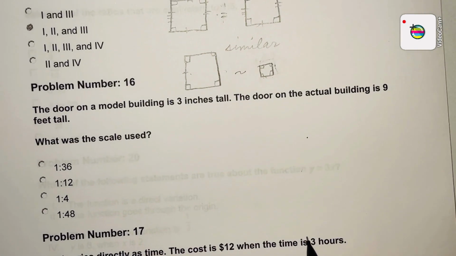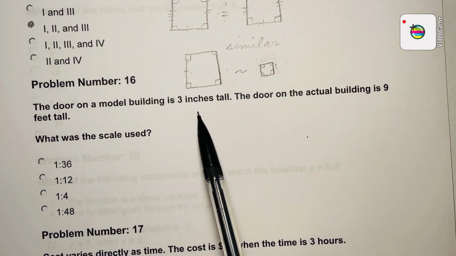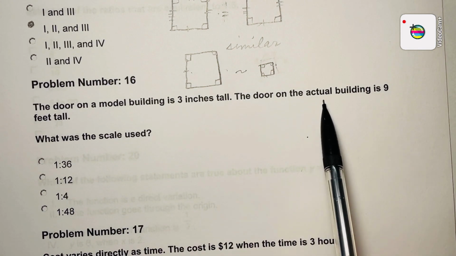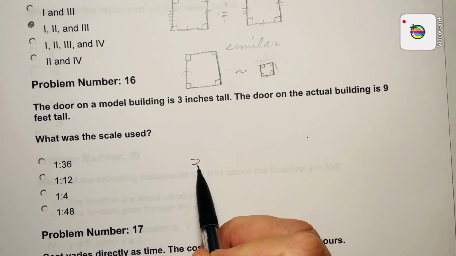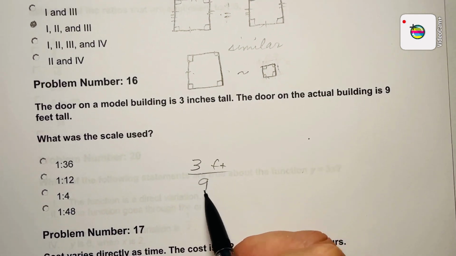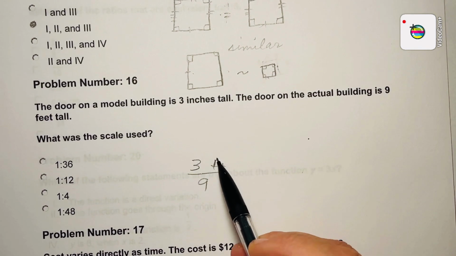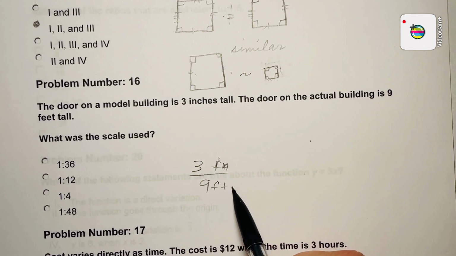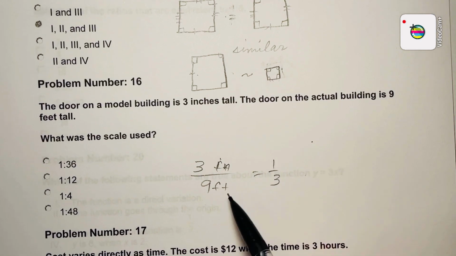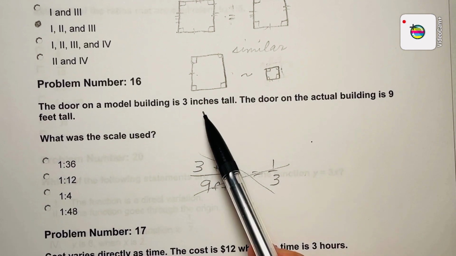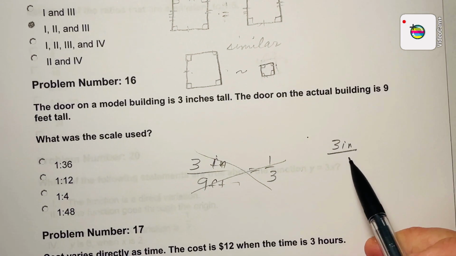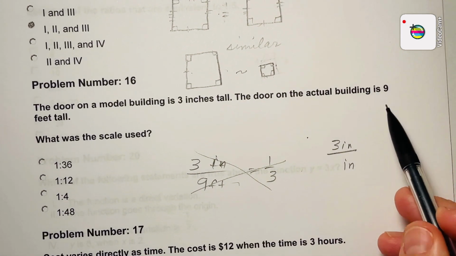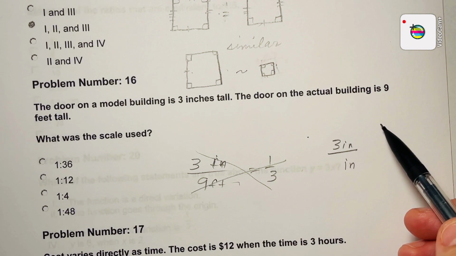Okay, problem number 16. The door on a model building is 3 inches tall. The door on the actual building is 9 feet tall. What was the scale used? All right, everybody wants to go 3/9. Oh, wait, this is inches. And they want to reduce it to 1/3. But no, you have to convert feet to inches before you find out the scale.